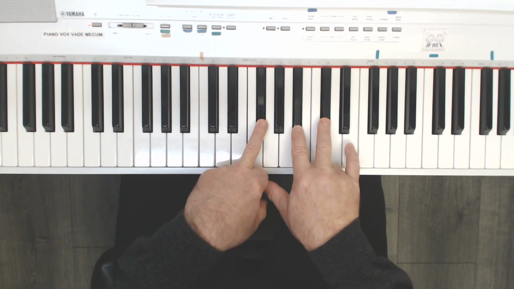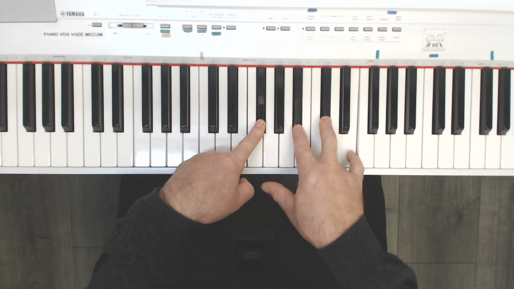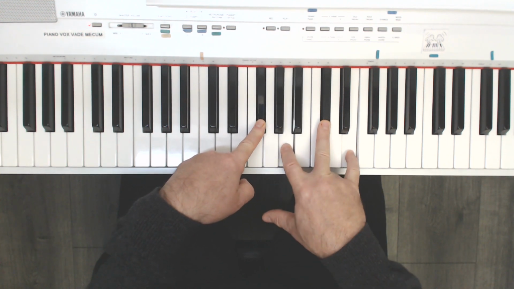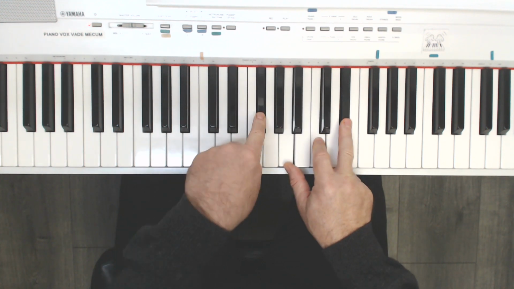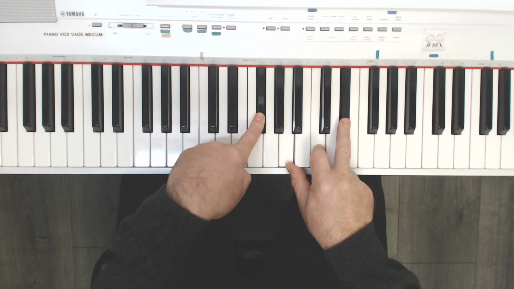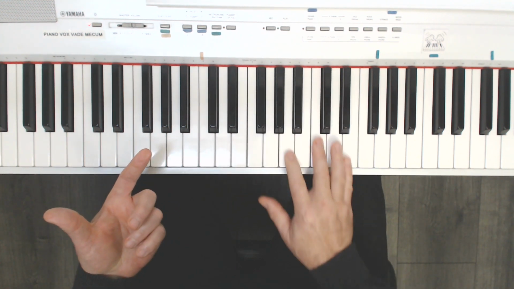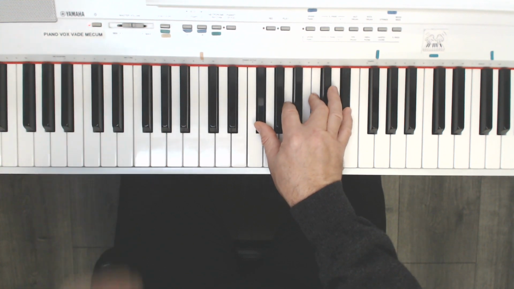Root, 3rd, 5th, 7th. We keep the root in place. We are descending a semitone below the 3rd, the 5th, and the 7th. So F sharp, A, E, C, and D sharp, like this. And you play, of course, F sharp with your left hand.